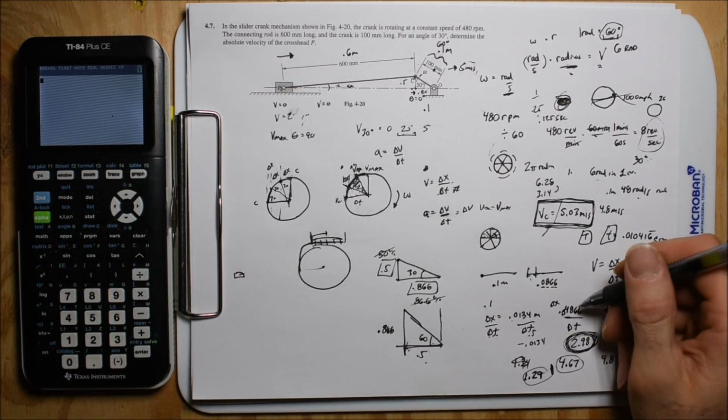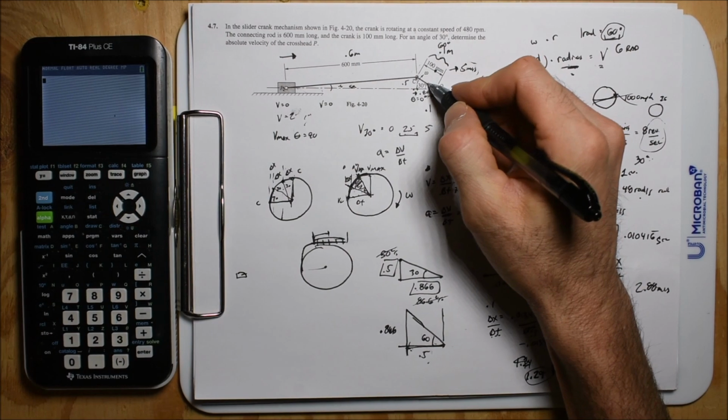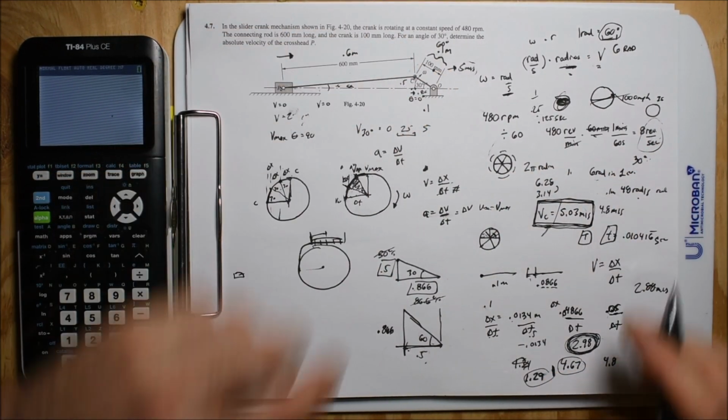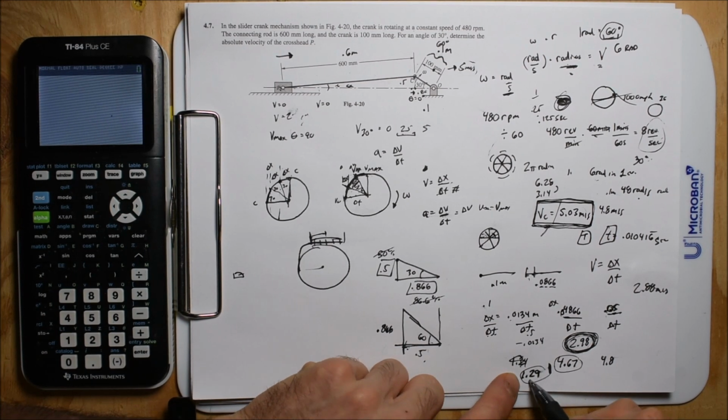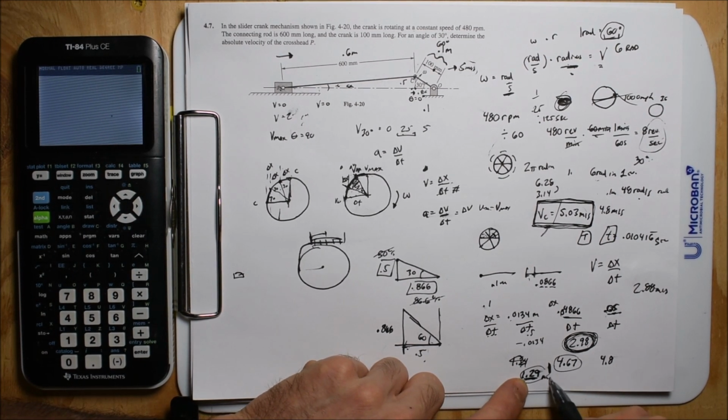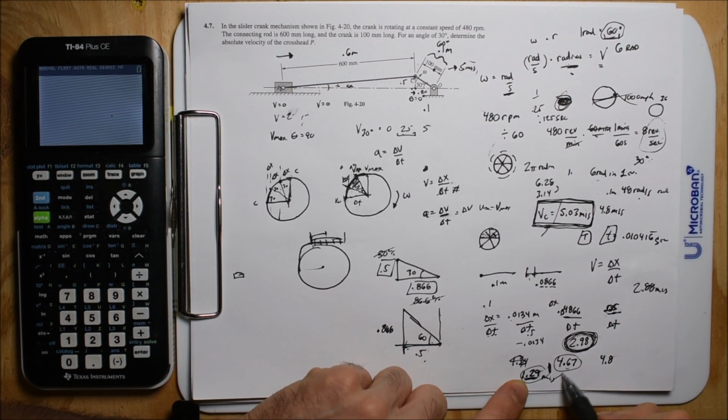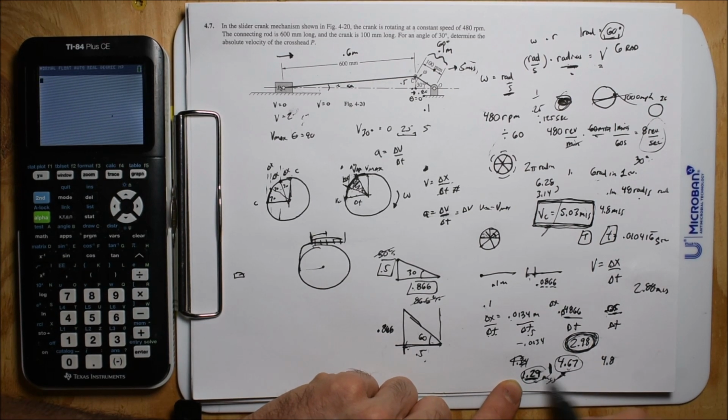So that was the velocity. We kind of averaged the velocity at 30 degrees, but what's the acceleration? Same thing. It went from 1.29 meters per second to 4.67, pretty fast. That's going to be our max acceleration.